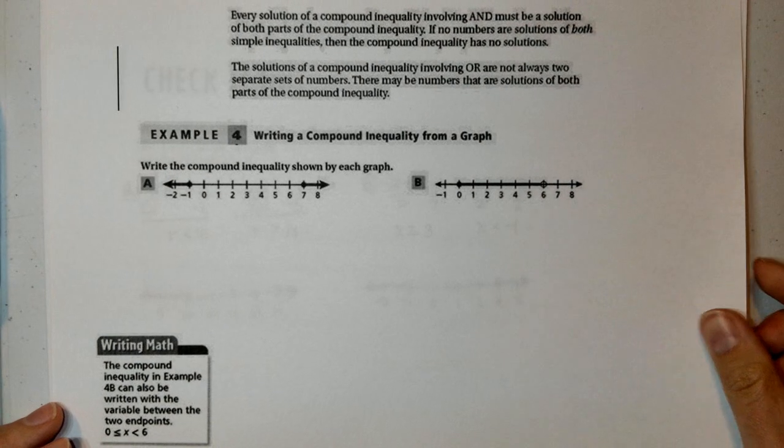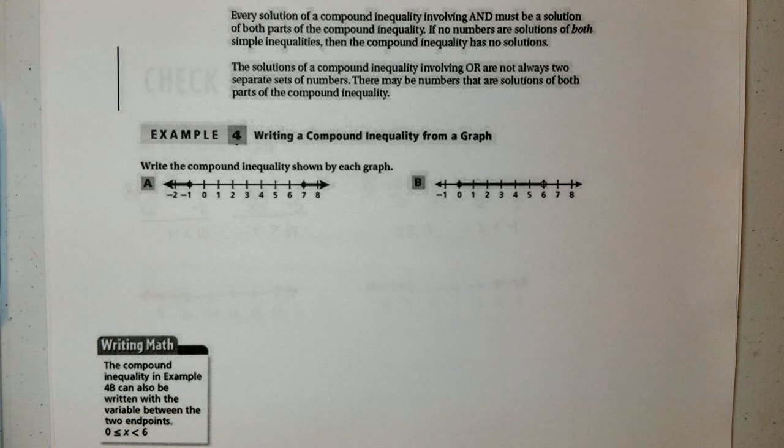All right, example 4. So every solution of a compound inequality involving and must be a solution of both parts of the compound inequality. If no numbers are solutions of both simple inequalities, then the compound inequality has no solution. The solutions of a compound inequality involving or are not always 2 separate sets of numbers. There may be some numbers that are solutions of both parts of the compound inequality. So now we're going to look at writing a compound inequality from a graph.